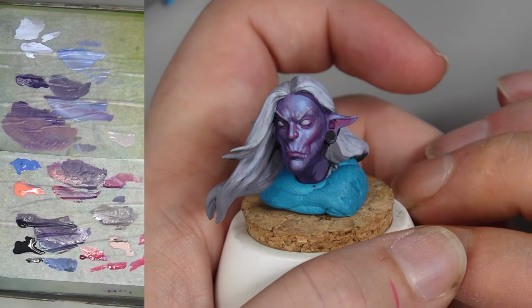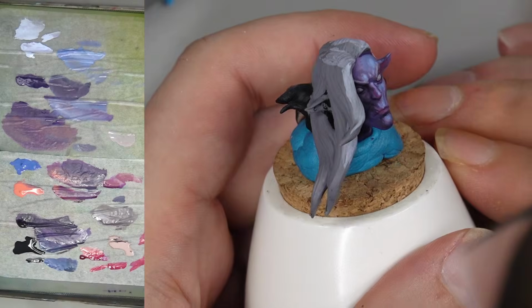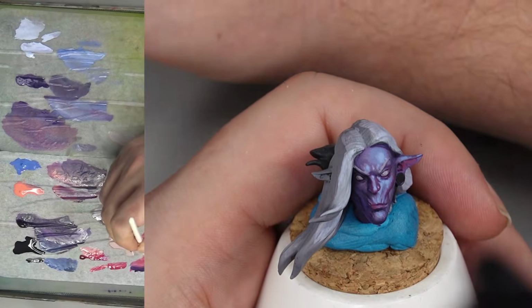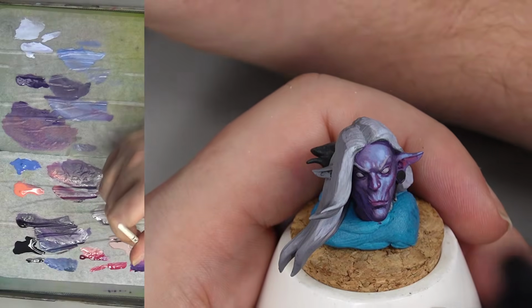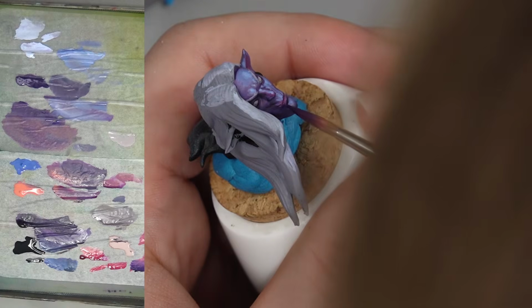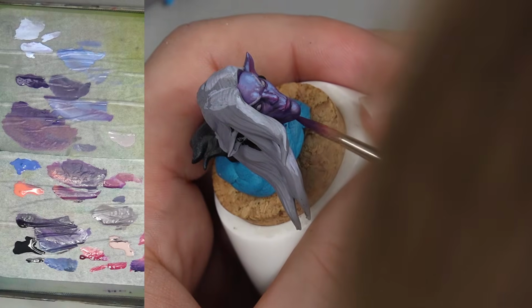Very cool. So now take some of the violet to darken this down, and begin to work this now into the shadows.